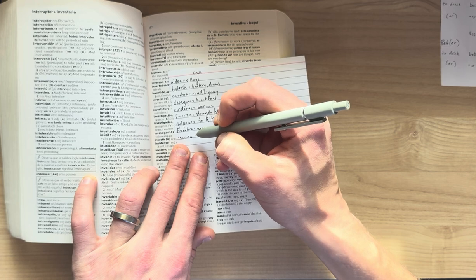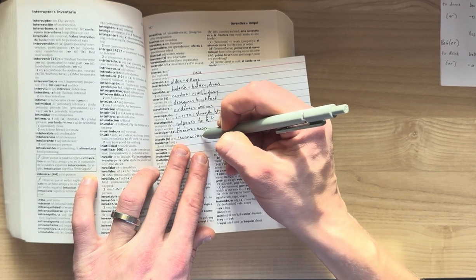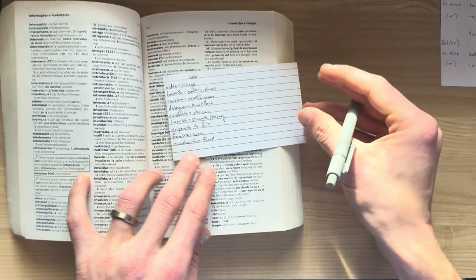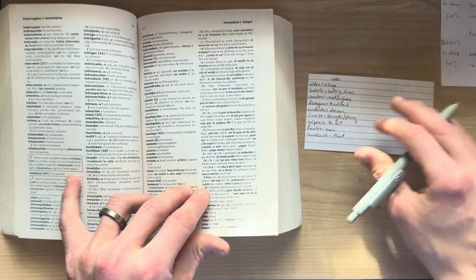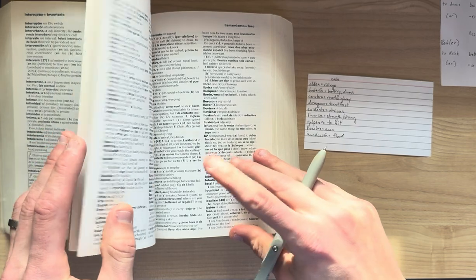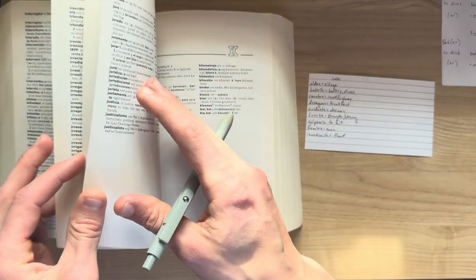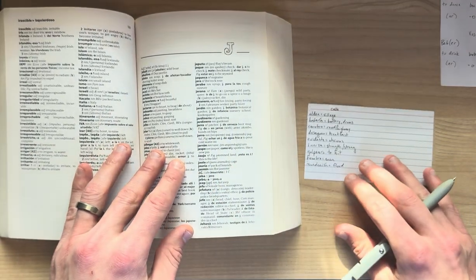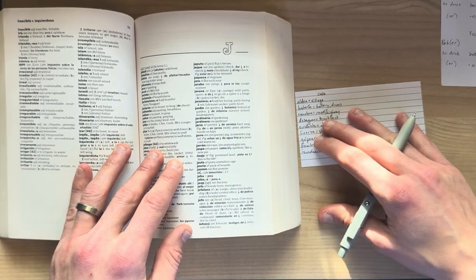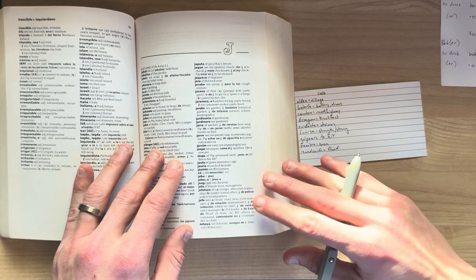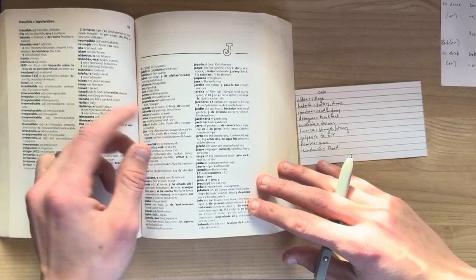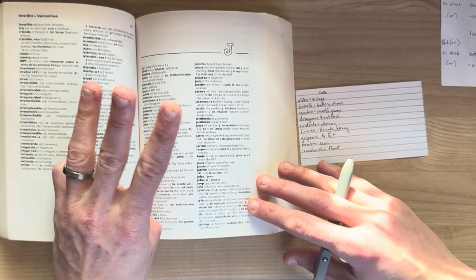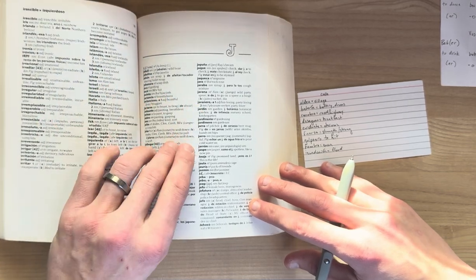Inundación. Acento on the O means flood. Inundación. Which kind of makes sense. It's almost a cognate because if you're inundated with something, you're flooded with it. So, always cool to see how the Romance languages play together. And if you've never heard of the Romance languages, that would be the languages that come from the original Latin. So that would be English, Spanish, French, and Italian, if I'm not mistaken.